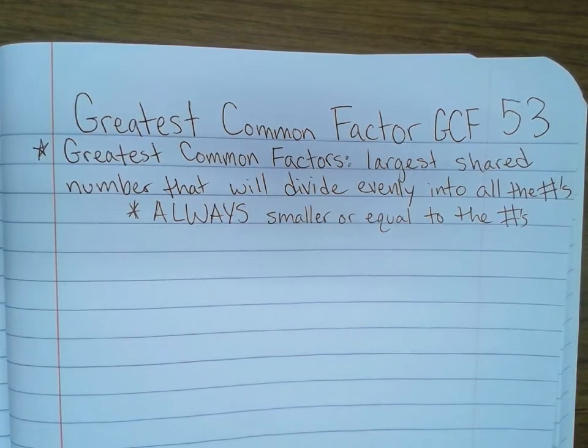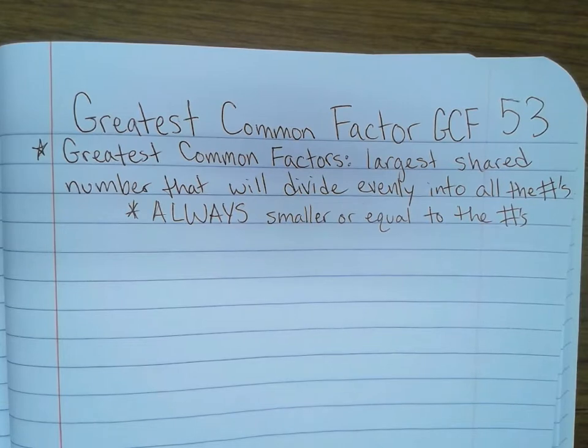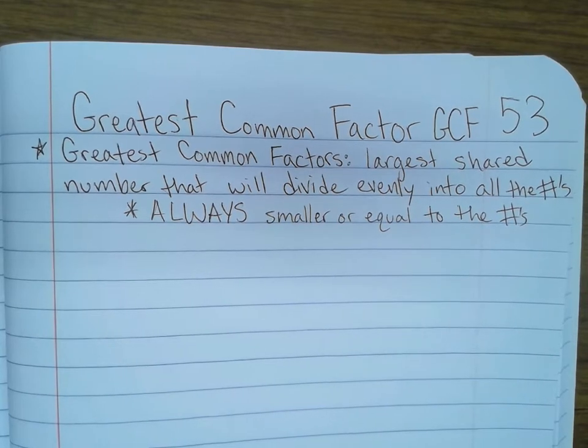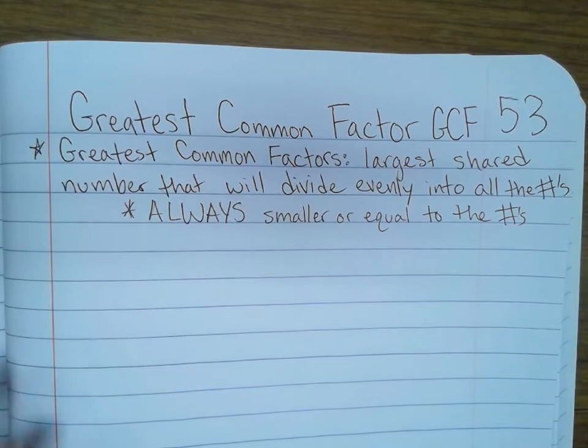Okay, in order to be a factor, it needs to be able to divide evenly into it. Since I need to divide evenly into it, then it has to be equal to it or smaller.